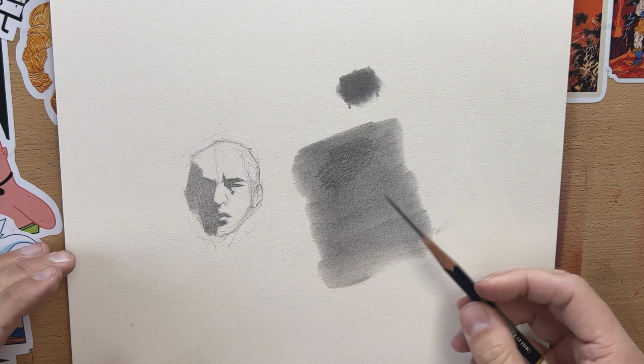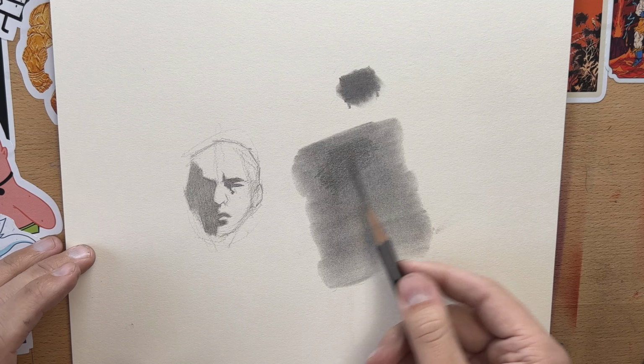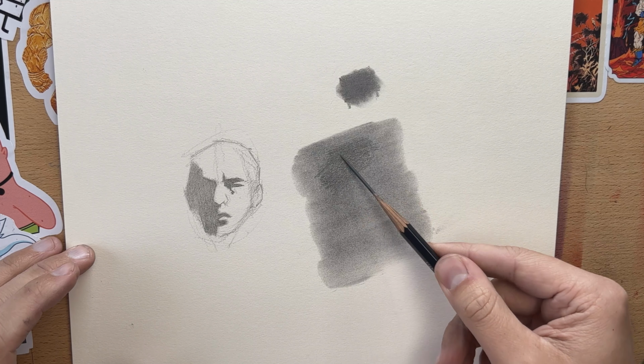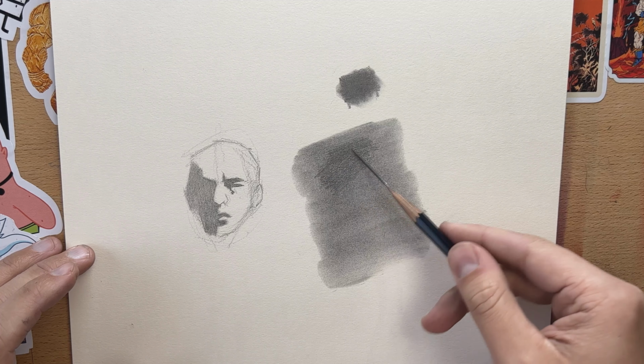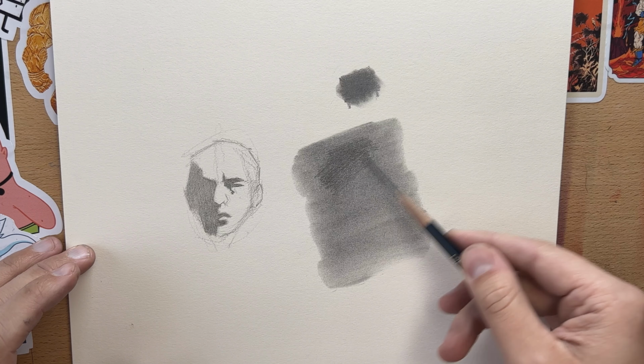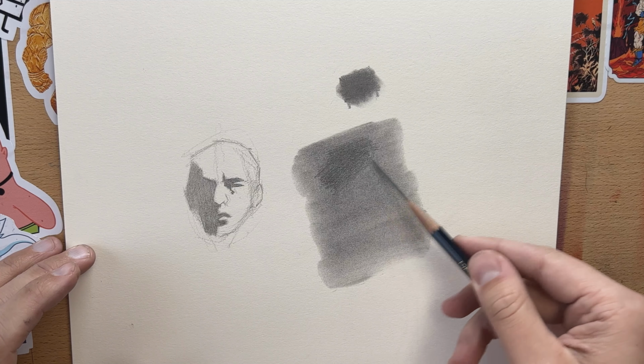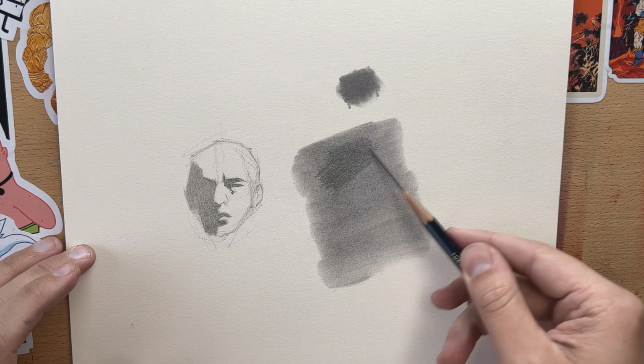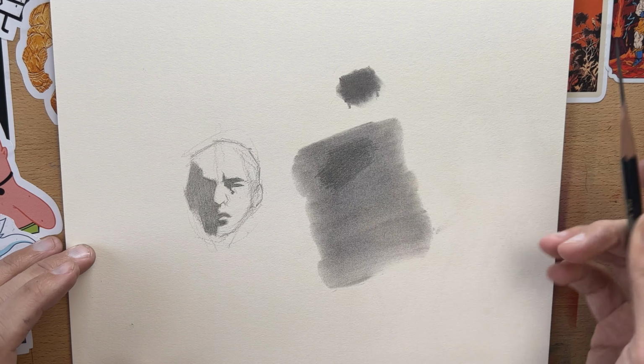Then you take your 3H to harmonize values even more, right? To fill in those little holes that you couldn't hit with your regular H pencil. And there you have it.